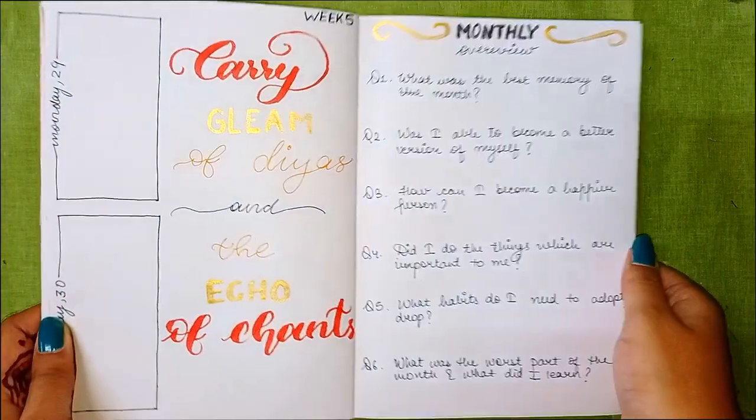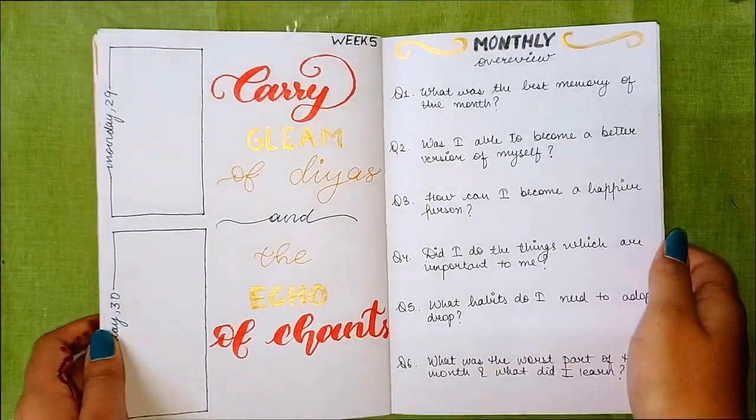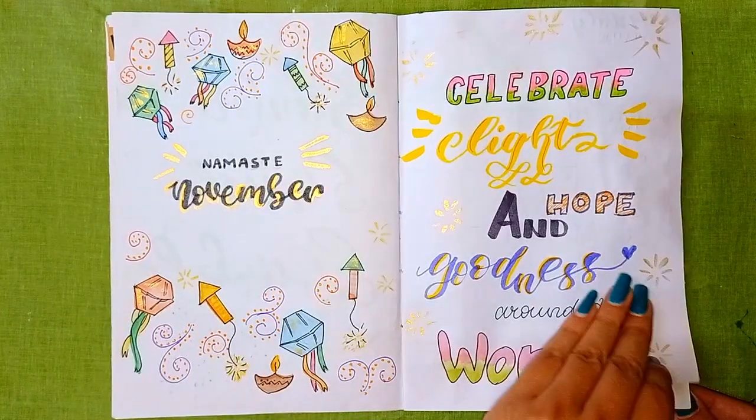Now these two pages are complete as well. Now we will go through the entire setup. Here it is.